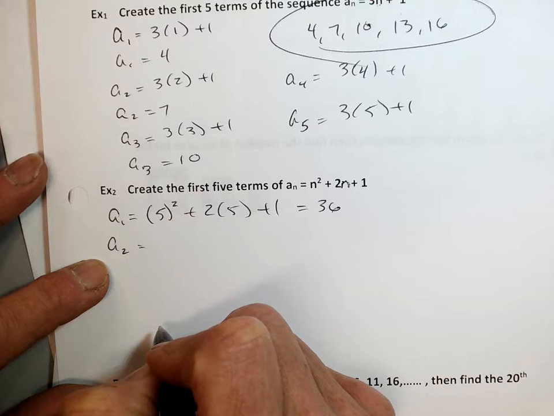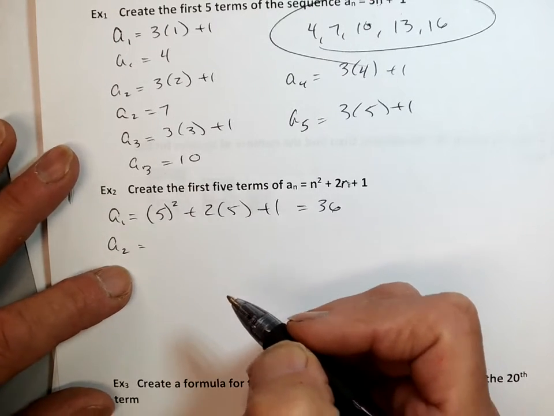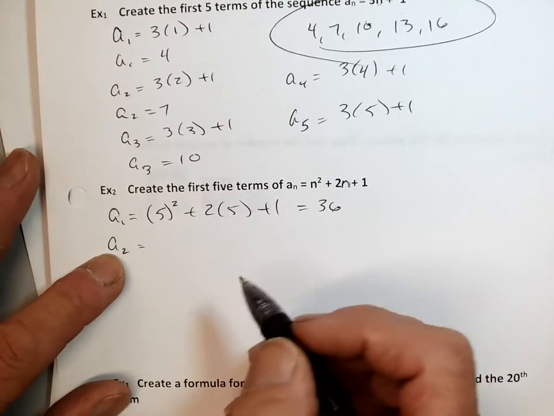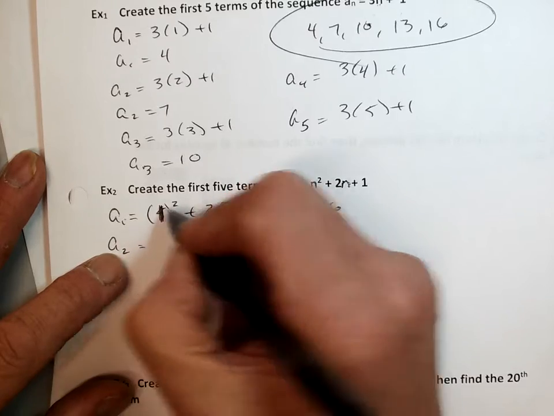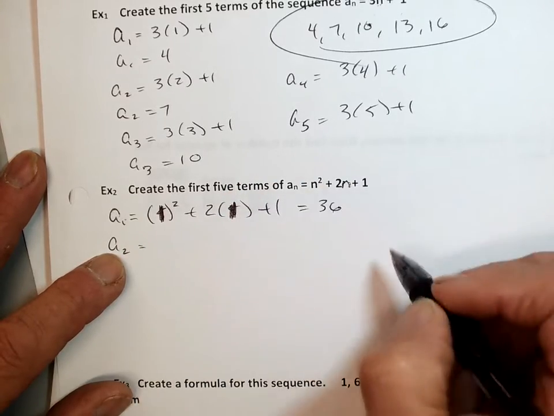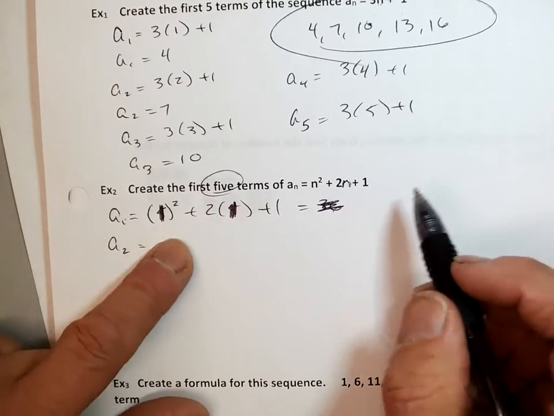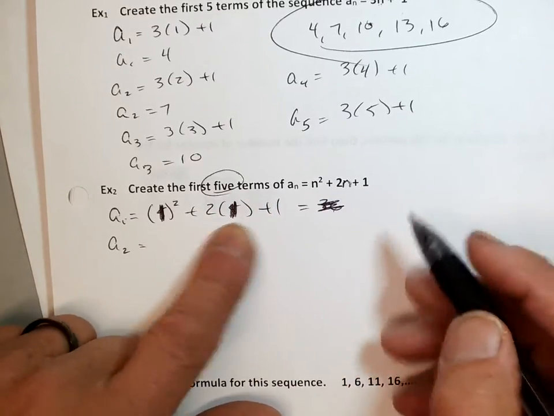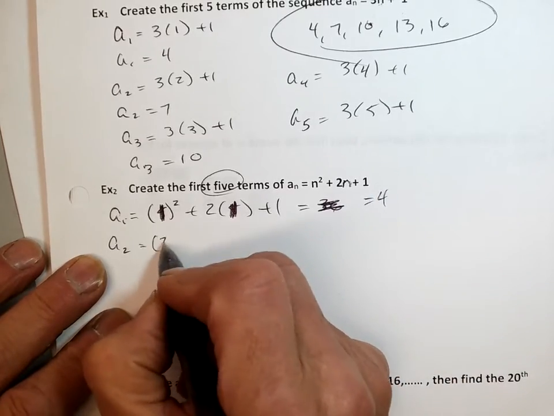Wow, nobody caught that's A5. It's morning time, isn't it? It is Monday morning. I just made A5, didn't I? Jumped right to A5. Wow. That's 36 for the fifth term. Interesting. Yeah, 1 plus 2. How about 4? Thanks, Isaac. A2. Let's plug in 2, not 5.